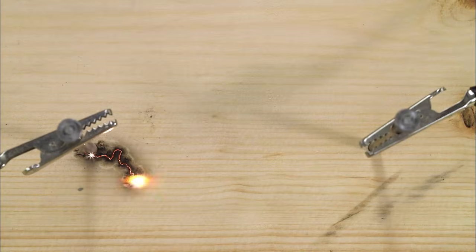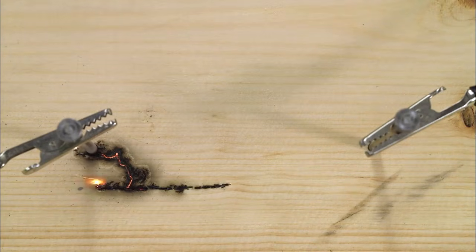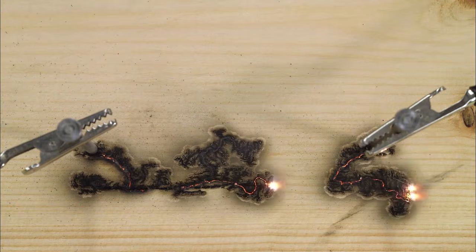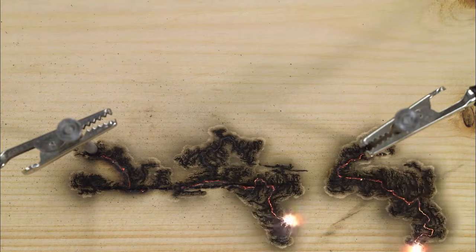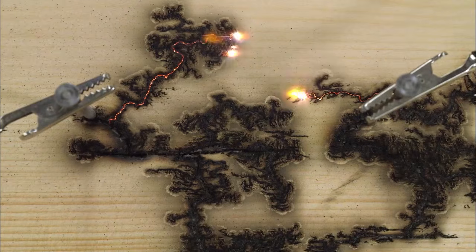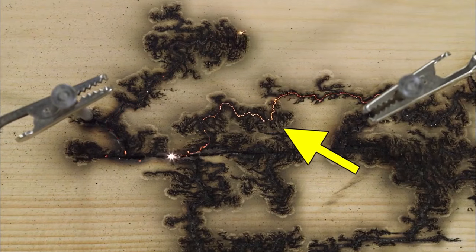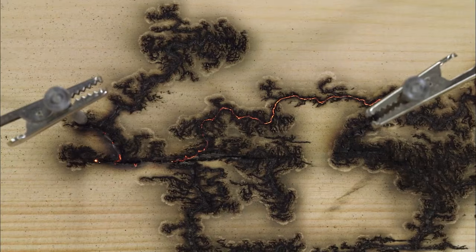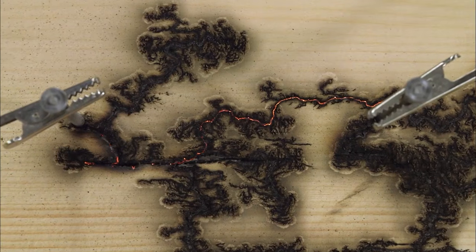Like water, electricity tries to find the easiest route to get from one place to another. But sometimes that involves branching out until the right connection is made. Lightning bolts do the same thing when they branch out between the clouds and the ground. Finally, there's a spot where the branches meet and the circuit completes itself. Then the electricity follows this one path, ignoring all the others.